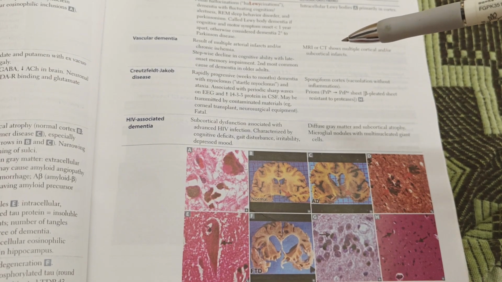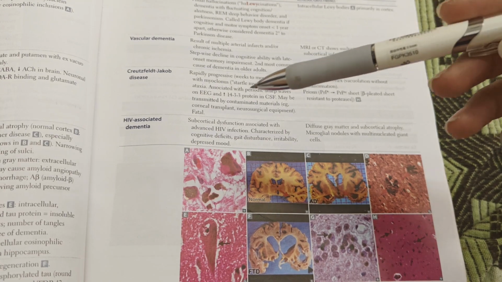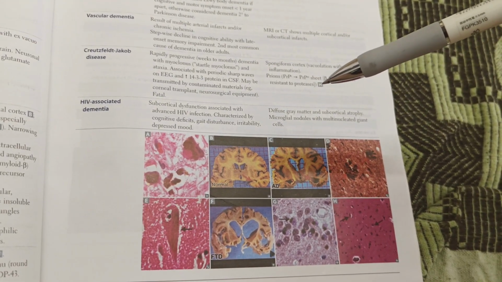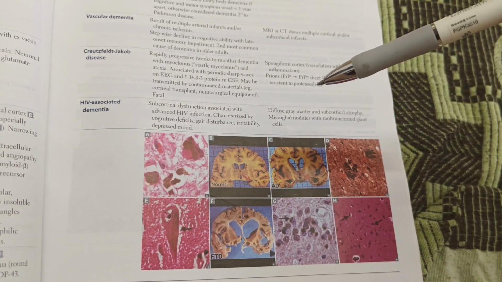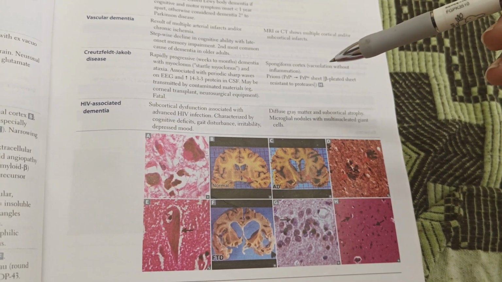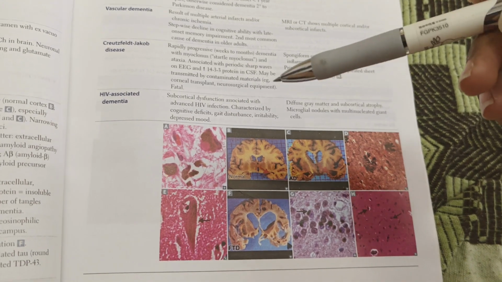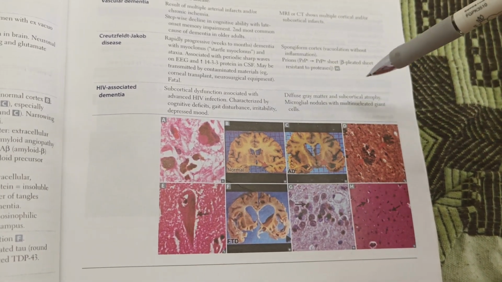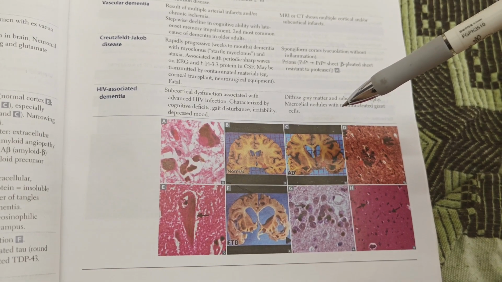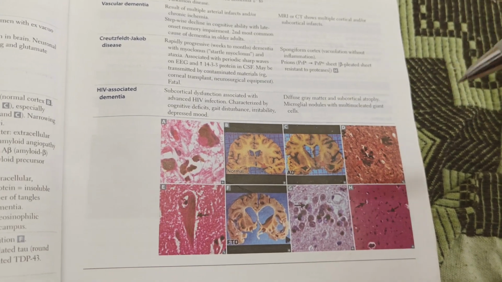Creutzfeldt-Jakob disease may also cause dementia, but here the increase in 14-3-3 protein in CSF is the problem, and it's because of transmission by contaminated materials like corneal transplant, neurosurgical equipment. Spongiform cortex is vacuolation without inflammation, and prions get accumulated. HIV associated, giant cells are present in HIV patients because of microglia. They lead to cognitive deficits, gait disturbance, irritability, depressed mood.